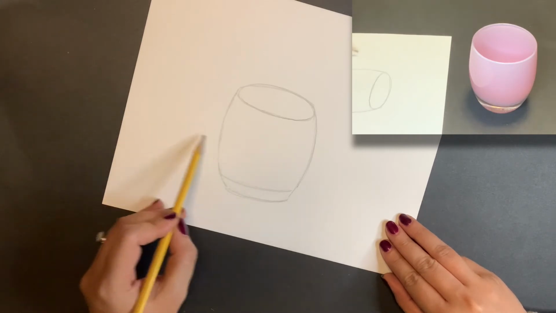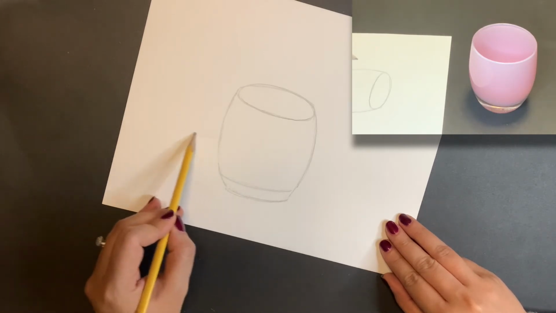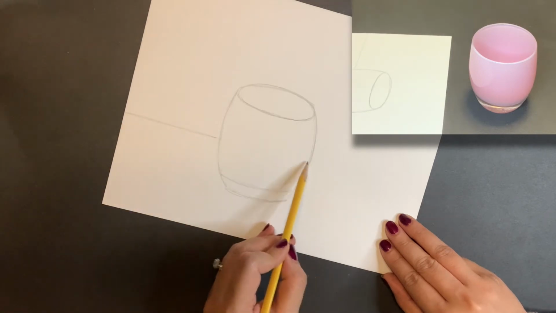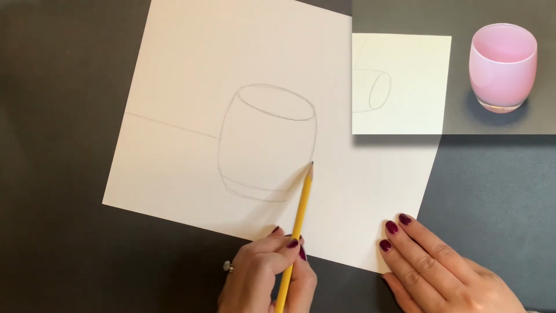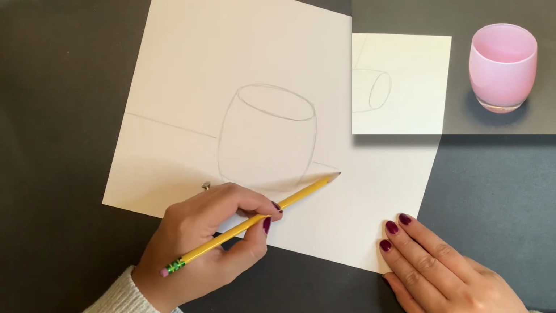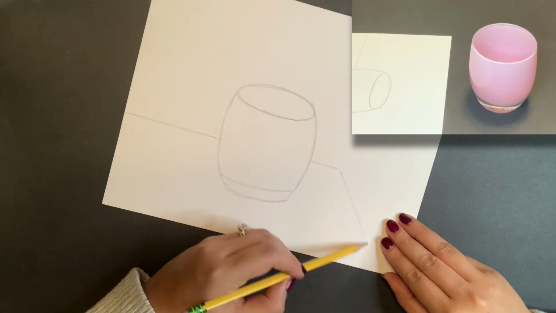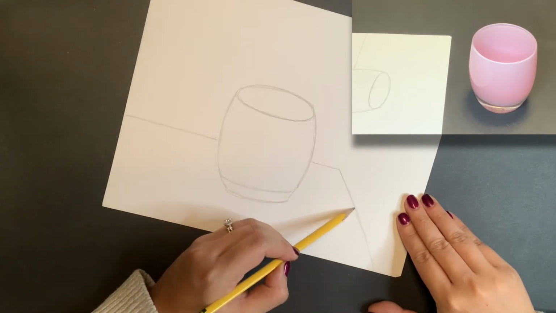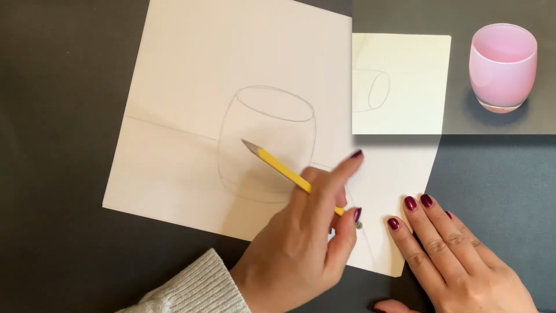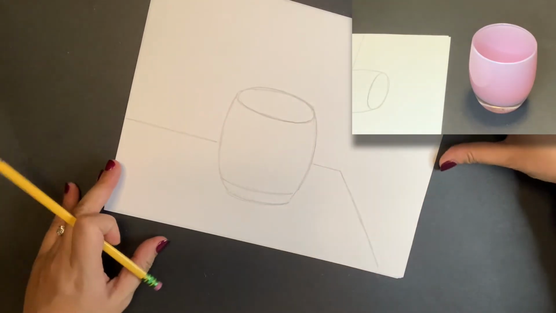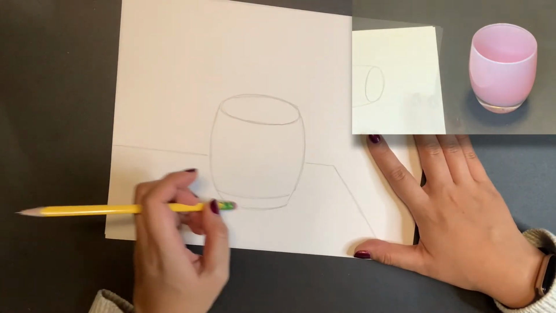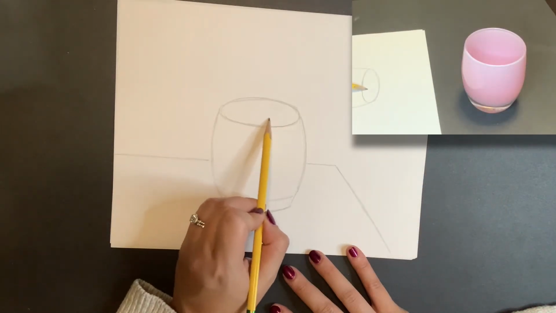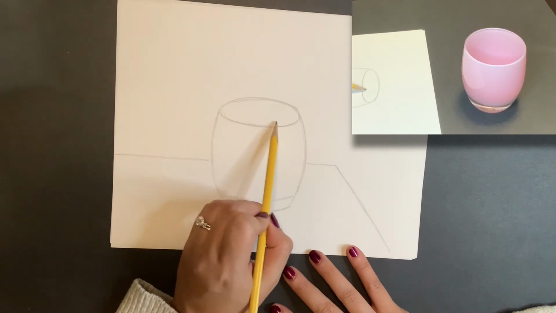And let's create a table surface. Great, now the structure of our glass is done. All we have to do now is give it some value. I see some shadow on the inside of the glass, so I am going to shade in horizontal lines down the center inside of it like this.